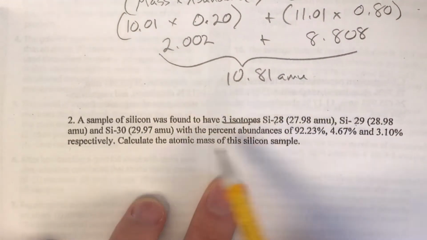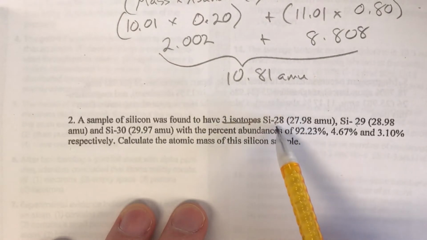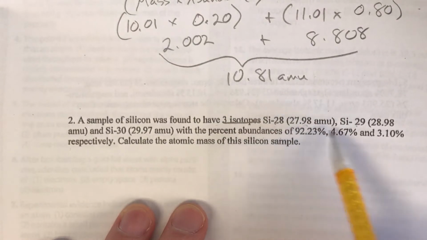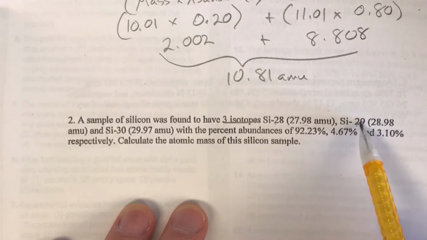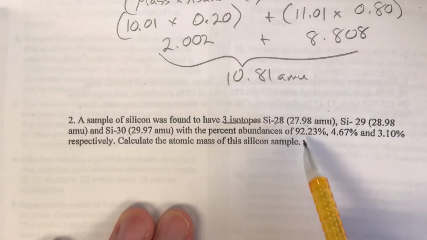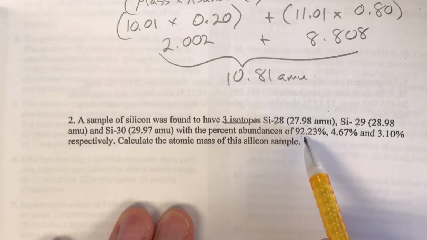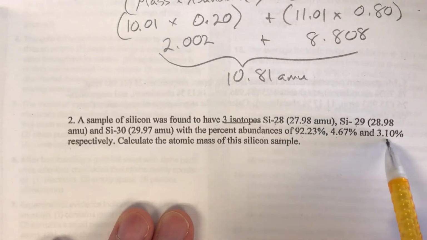We have 28, 29, and 30. And notice I have rounded numbers. So 28 would be 27.98 rounded. 29 is 28.98. That would be rounded up, and so on and so forth. And there's our 3 respective percentages, 92.23, 4.67, and 3.10.